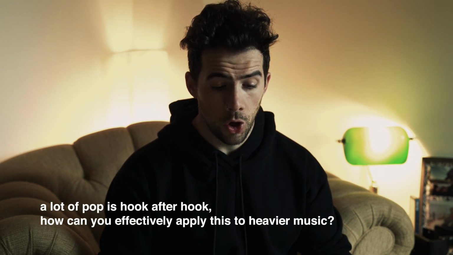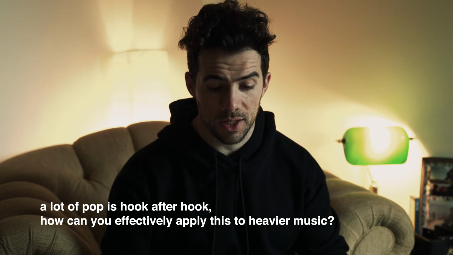So, question number 1. Love_is.music has asked, a lot of pop is hook after hook. How can you effectively apply this to heavier music? I think it's a lot easier to identify the hooks within pop music, but hooks within heavier music have existed for a really long time. A really good example of this more recently is probably Bring Me the Horizon, or Architects, or Periphery especially. There's loads. North Lane do it as well. Maybe it's a little less obvious, but the first time that I noticed hooks that were a recurring theme and weren't just vocal-based hooks was with Killswitch Engage.